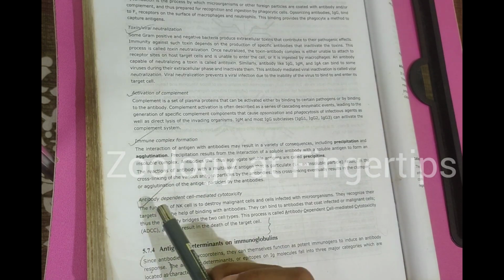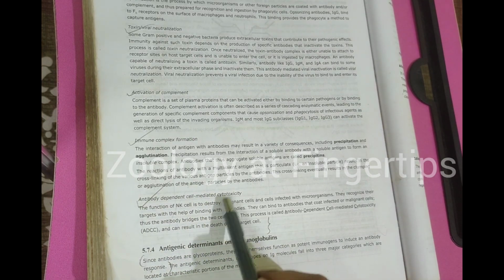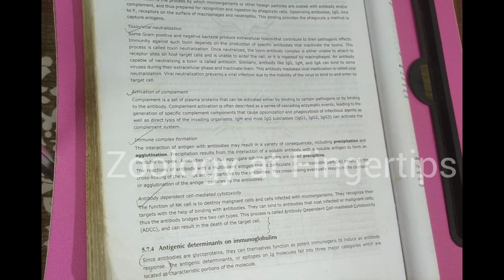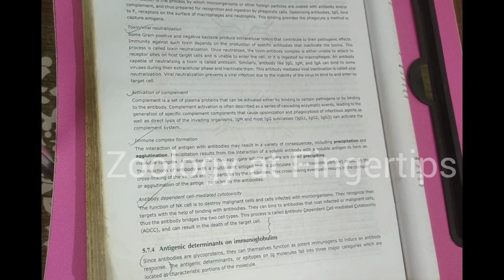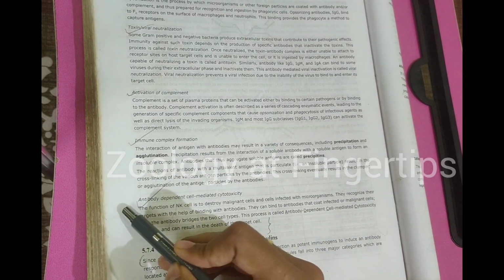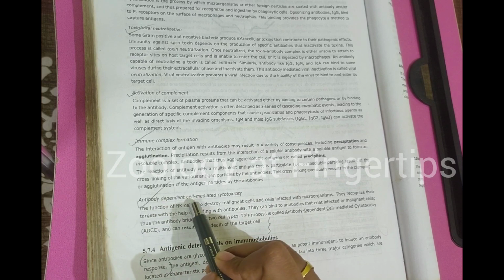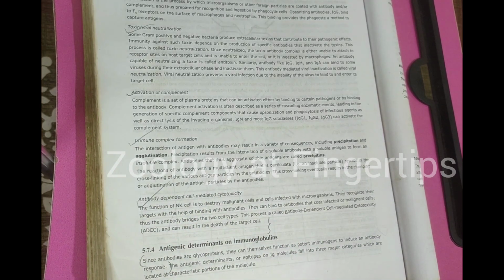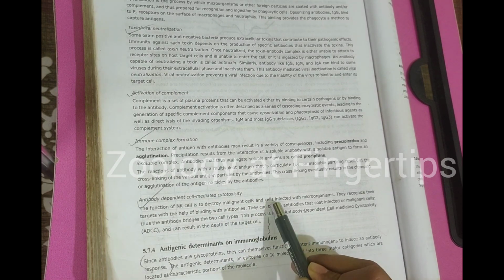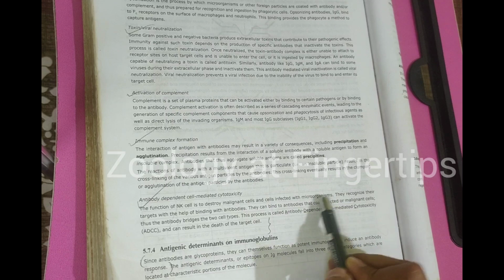Next one is very important, that is antibody dependent cell mediated cytotoxicity. Cell mediated immunity is provided by T cells, but this is the way antibody participates in cell mediated cytotoxicity. The function of natural killer cells is to destroy malignant cells and cells infected with microorganisms.